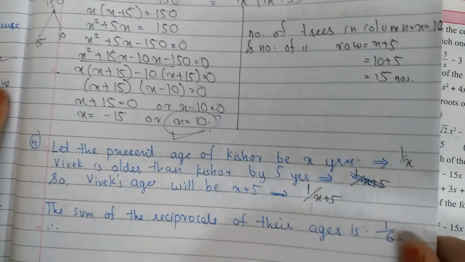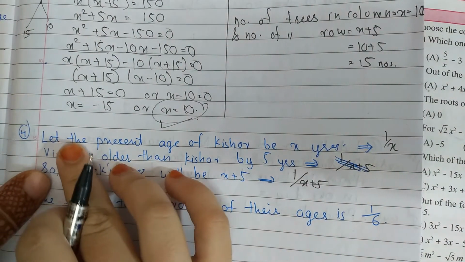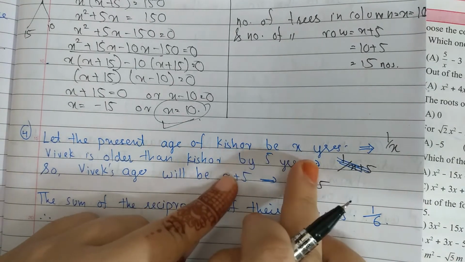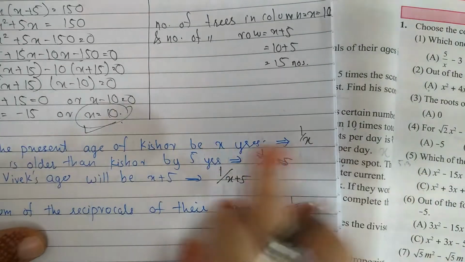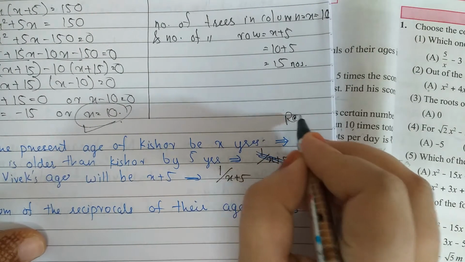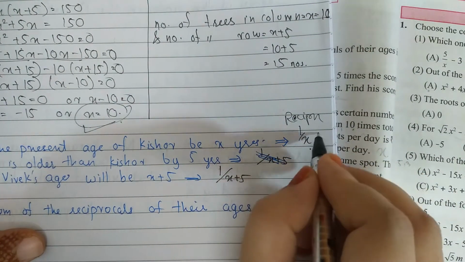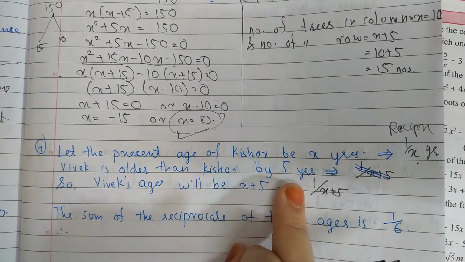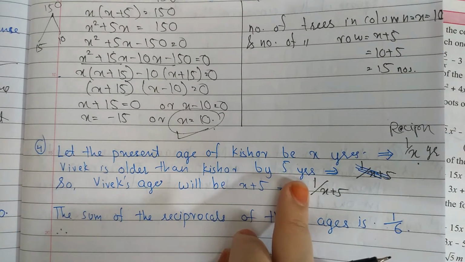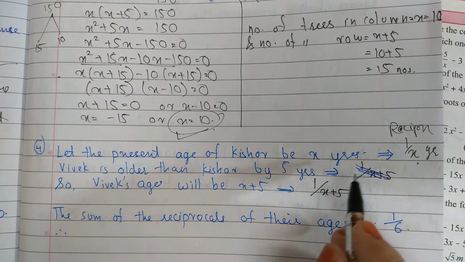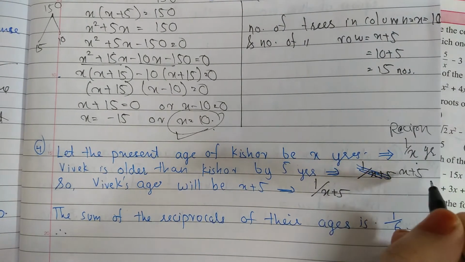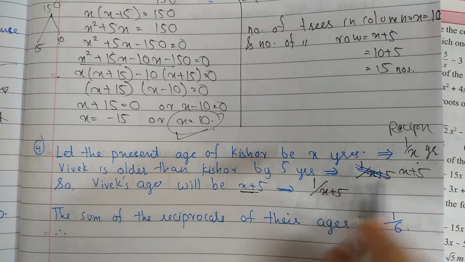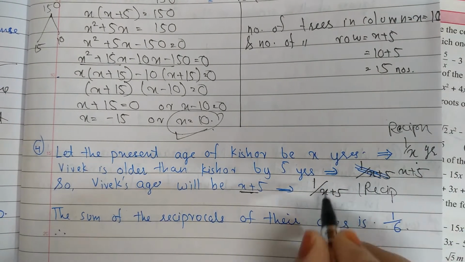Now let's assume the data. Let the present age of Kishore be x years. If the age of Kishore is x years, then the reciprocal will be 1 upon x. Vivek is older than Kishore by 5 years, which is given in the question, so Vivek's age will be x plus 5, and the reciprocal is 1 upon x plus 5.